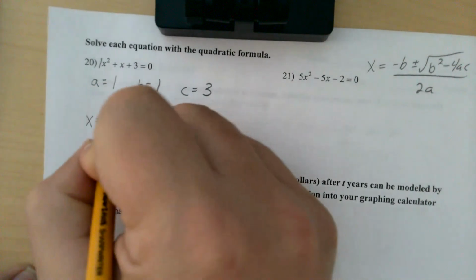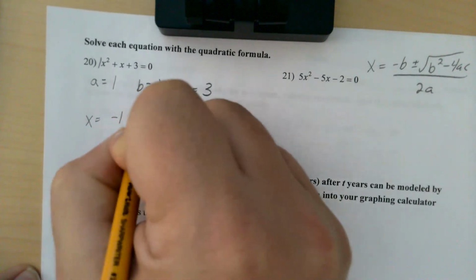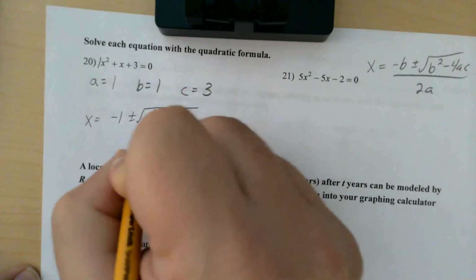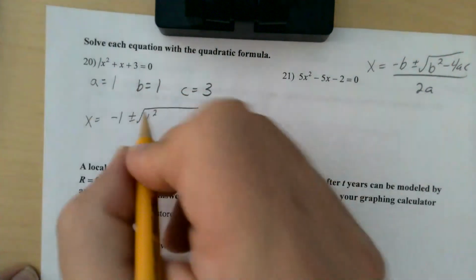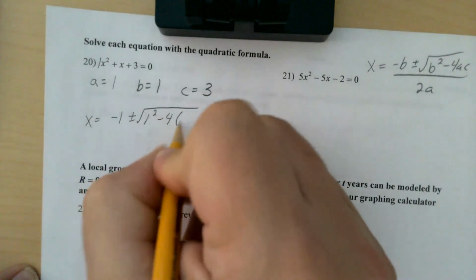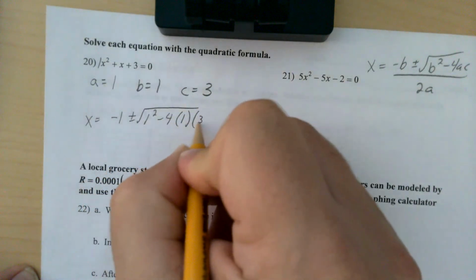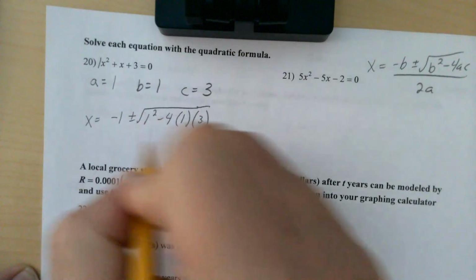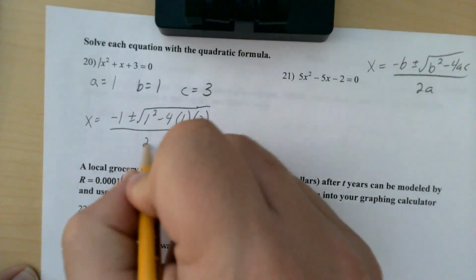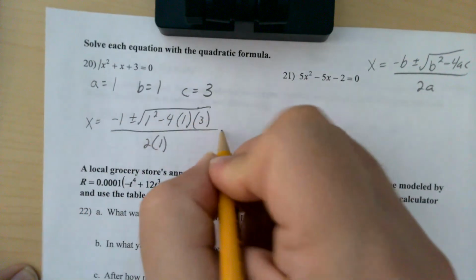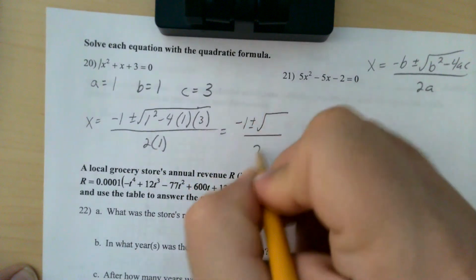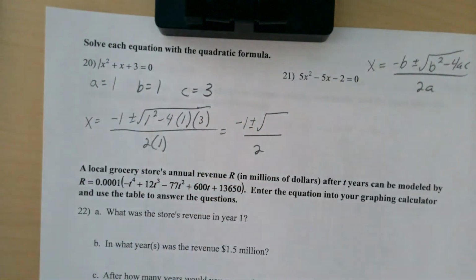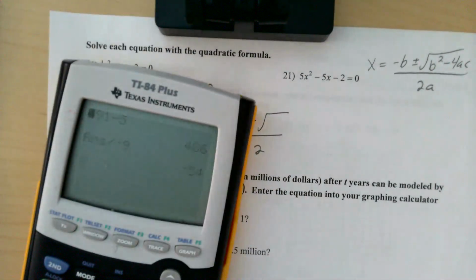And now it's really easy to take the opposite of b, plus or minus the square root of b squared. Since it's a positive, I don't need to worry about parentheses. 1 squared is just 1, minus 4 times my a times my c. That should be a simple calculation, and 2 times 1. Then I'm going to ask that you clean this up. I always want to know the discriminant. Okay, so now you can probably do this without a calculator.